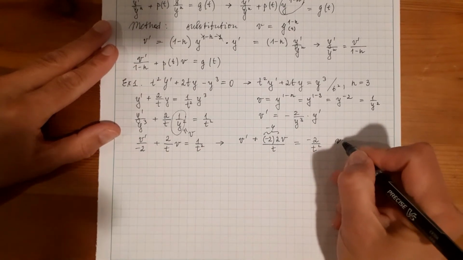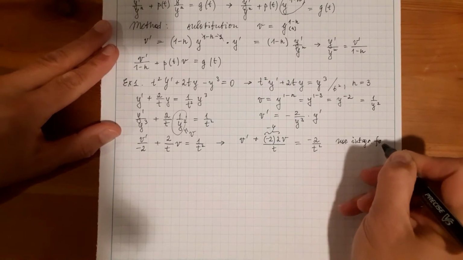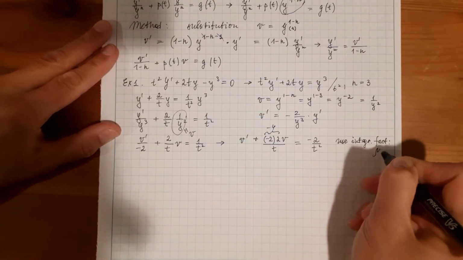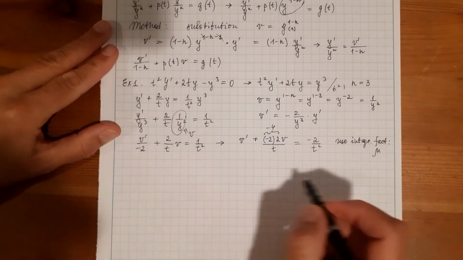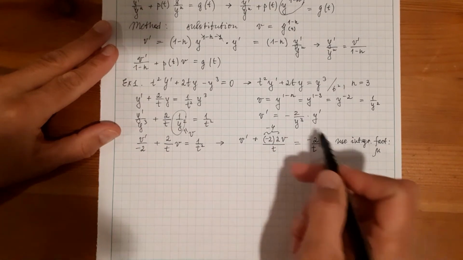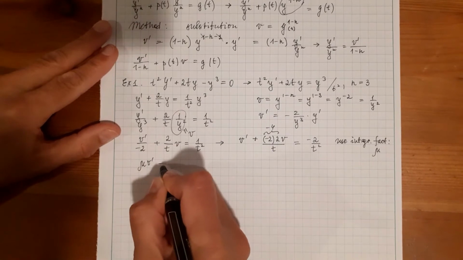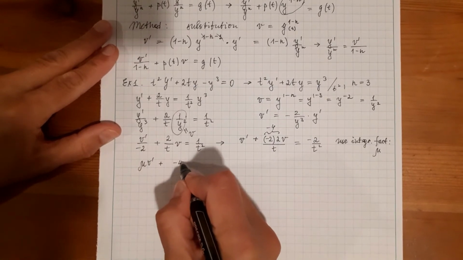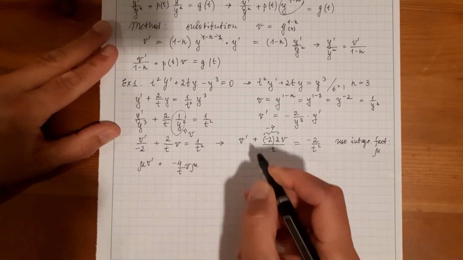So I'm going to use an integrating factor mu, right? If you still remember, the integrating factor mu is a function by which you multiply the whole equation. So we are going to have mu v prime plus negative 4 over t v mu.